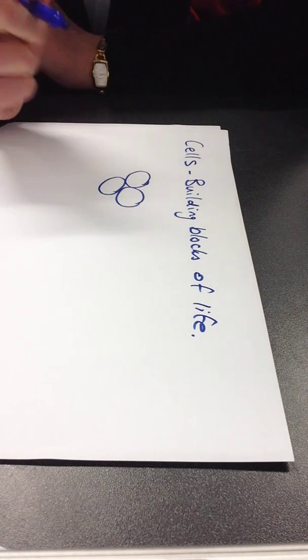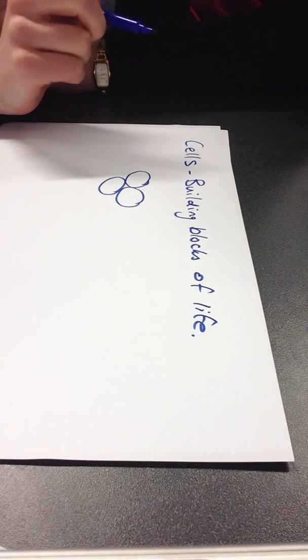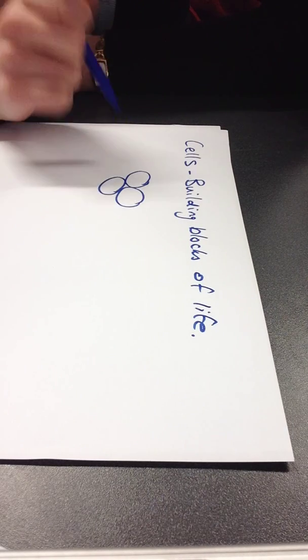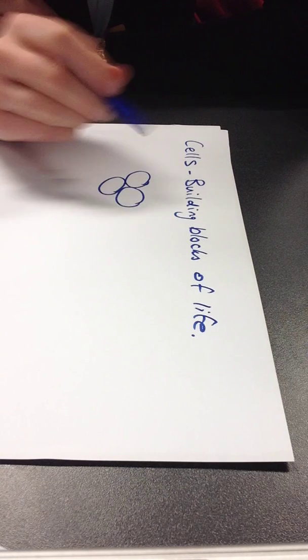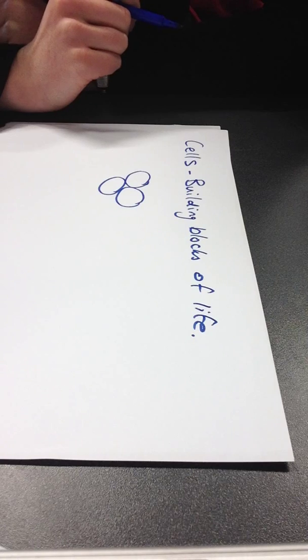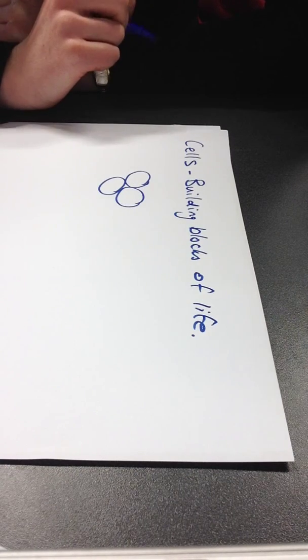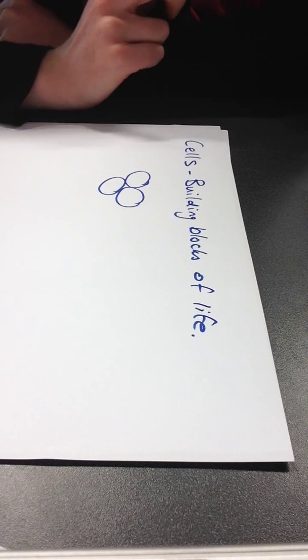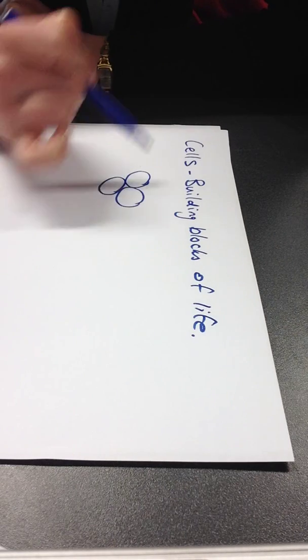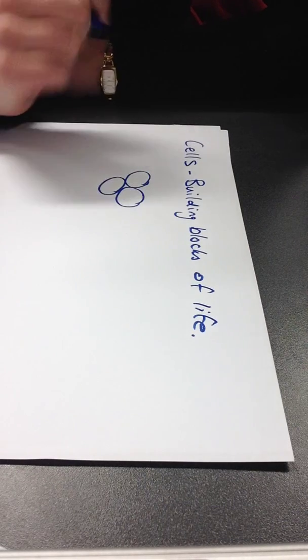They were first observed by a guy called Robert Hooke, and he basically had a look down a microscope at some cork, which is a type of plant material, and he saw these little sectioned off bits, and he thought they looked like cells. So cells like in a prison sense, little blocks next to each other. So that's why they're called cells, because they look like prison cells, little separate areas separated from each other.